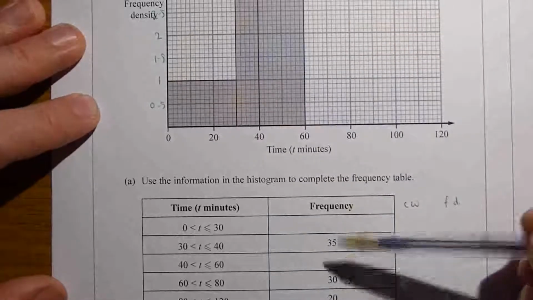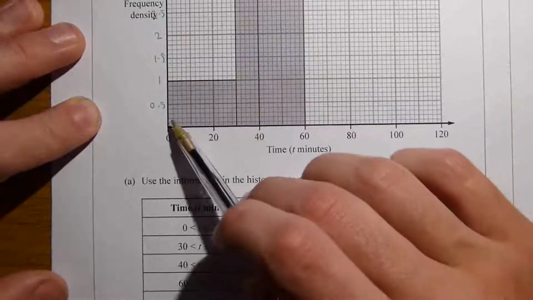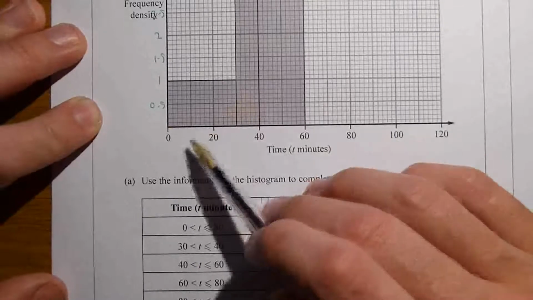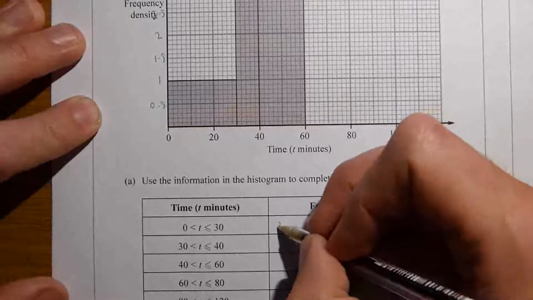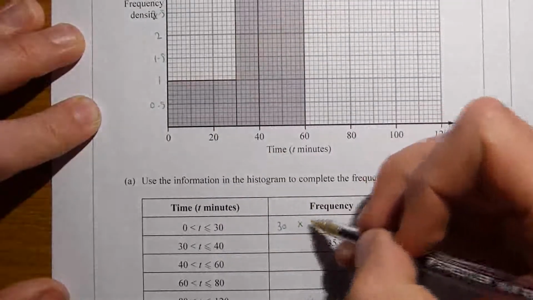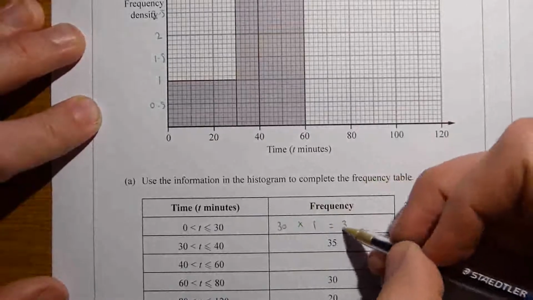So to fill in these missing frequencies, we're just going to work out the area of these rectangles. Area of a rectangle is the distance across the bottom times by the distance up the side. This one here has got a distance along the bottom of 30. We're going to need to multiply that by 1. I can do that in my head. 30 times by 1 is 30.